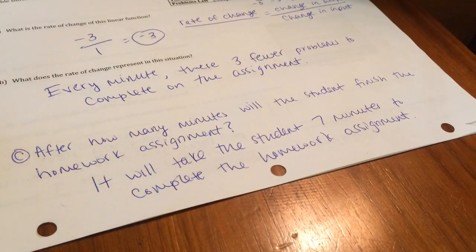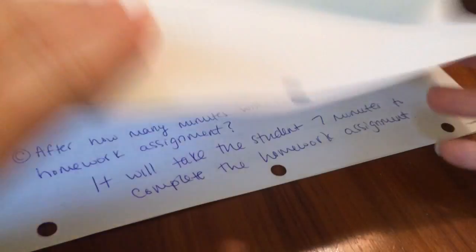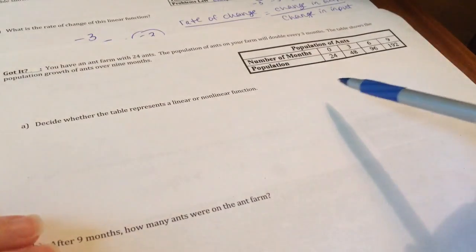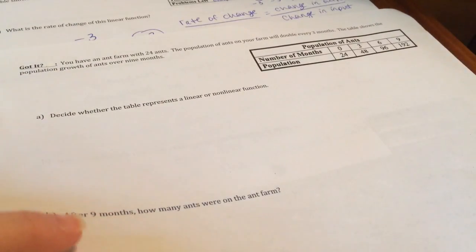He's finished it. All right, now that you have taken notes on both examples, I want you to try the Got It. We have one Got It today, a real world example.